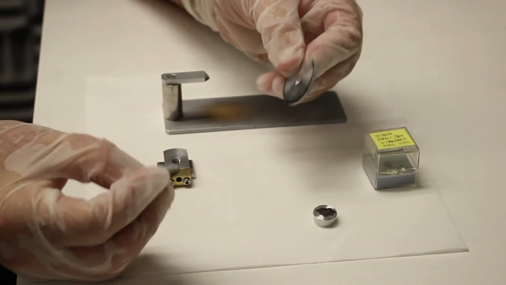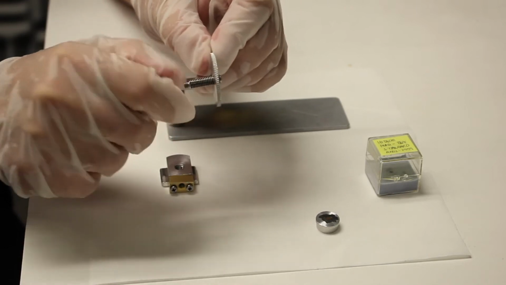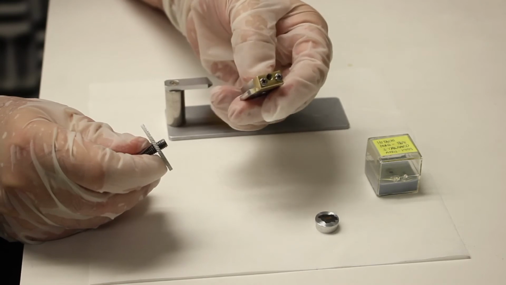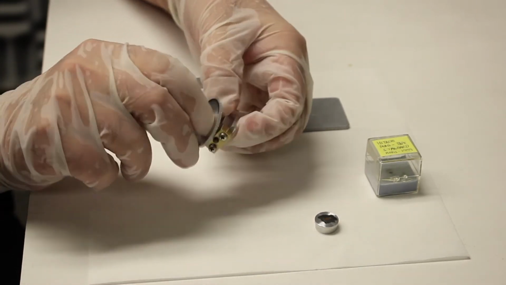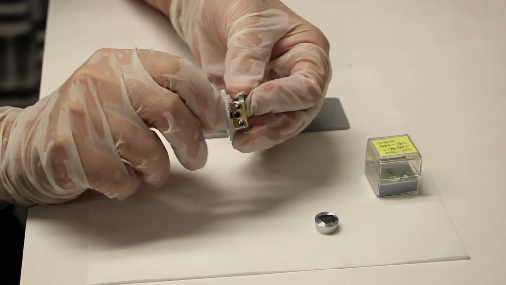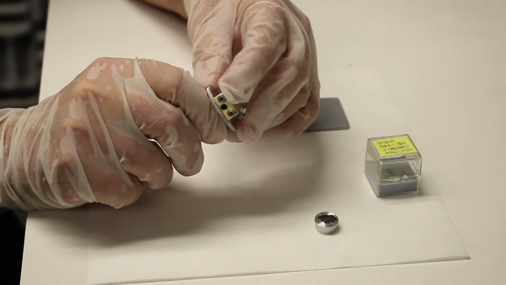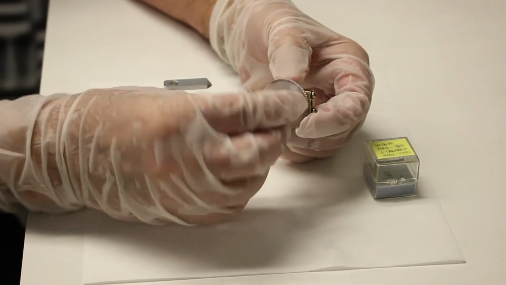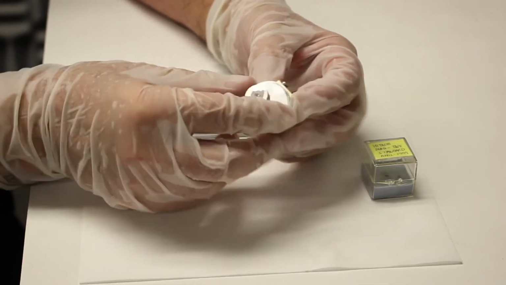So take the threaded post and feed it up through the washer. Then take the dovetail assembly, ensuring that the dovetail is on the bottom. And then you can tighten the lock washer a little. Now we can mount the sample on the top thread. Make sure it's on tight.